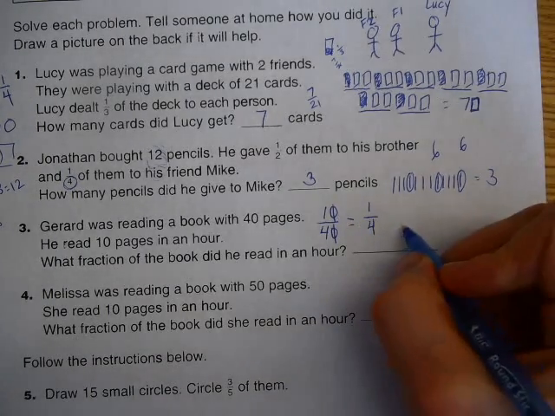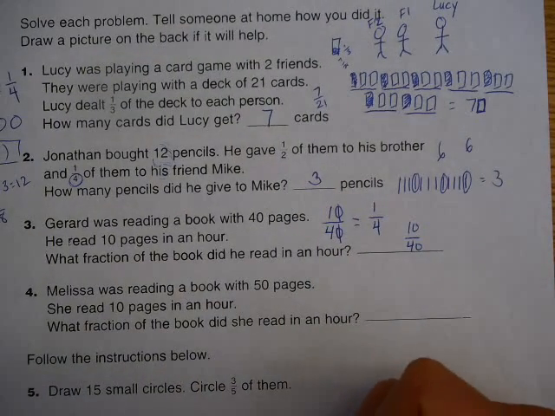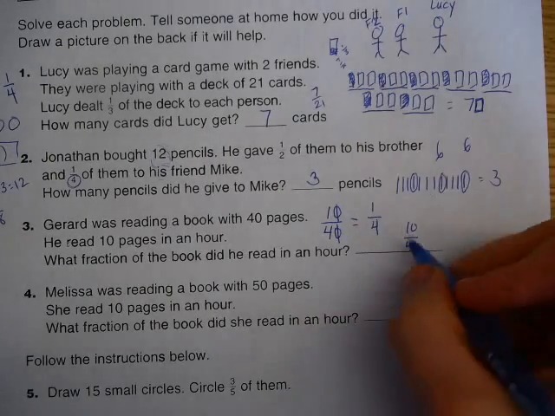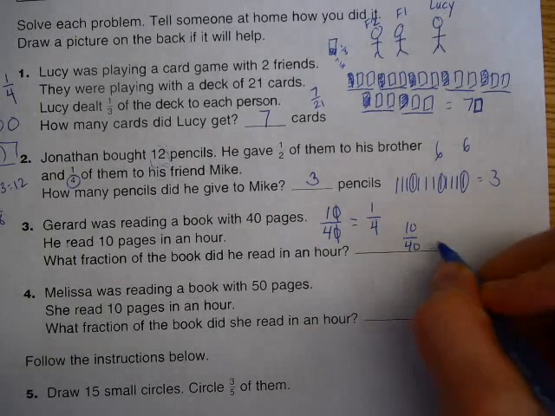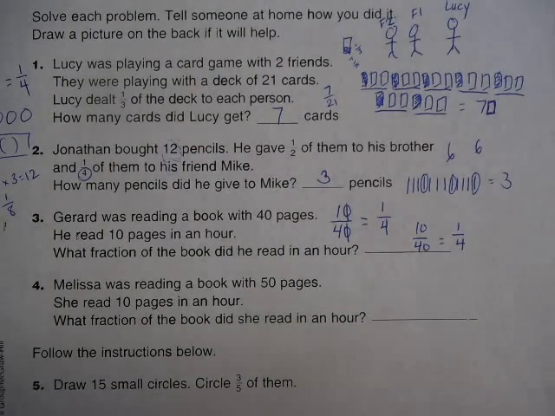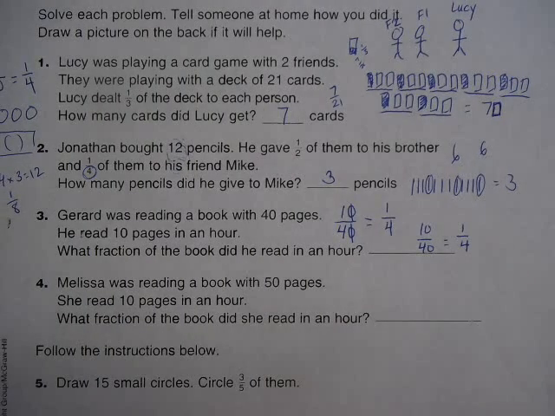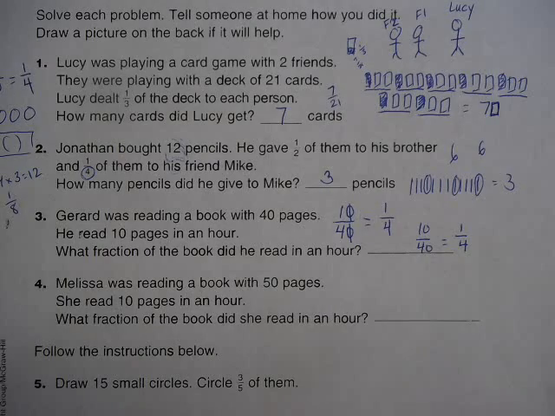Okay, so you may have said he read 10 out of 40 in an hour. That would be correct. If you said 10 out of 40, that would be correct. If you crossed out your zeros, and you said he read 1 out of 4 pages in an hour, that would also be correct. There are a few other answers that would be correct, but these are the two that I think most of you would probably have. Are there any questions? Okay, we're going to move on to the next one.